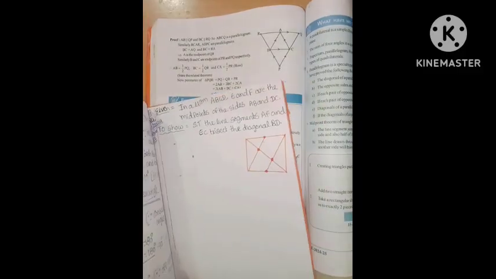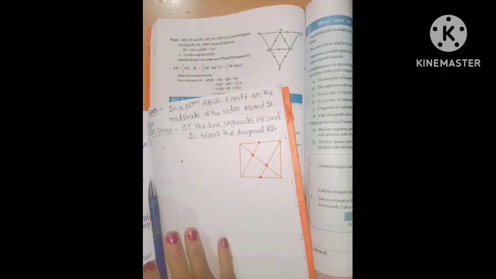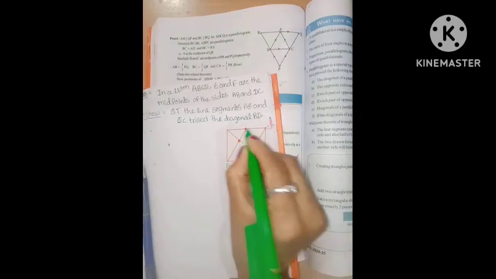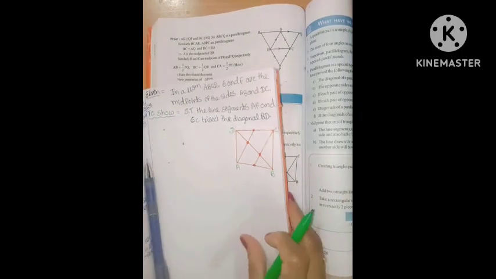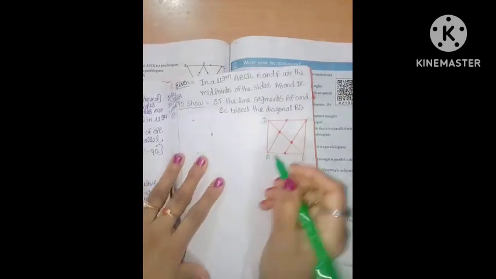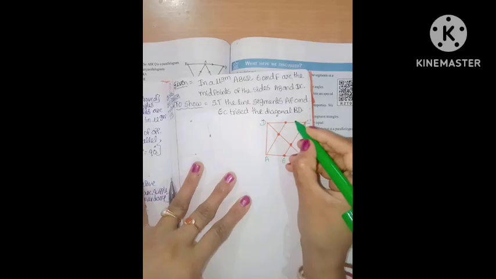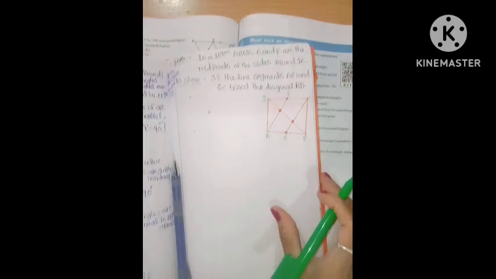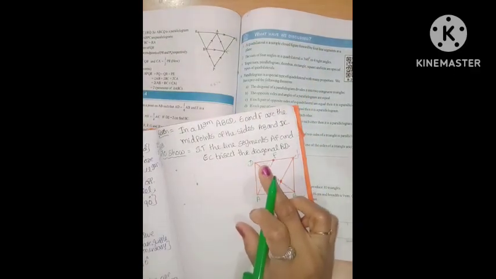This is the diagram, ABCD. E and F are the midpoints of sides AB and DC. The diagram is already given. Next, these points are P and Q. Yes, this is the diagram. First, let us do the solution for this problem.